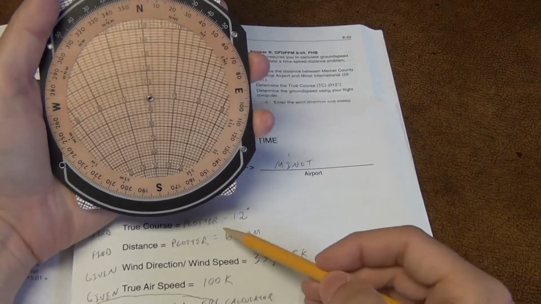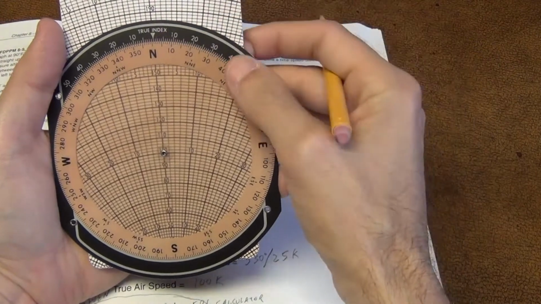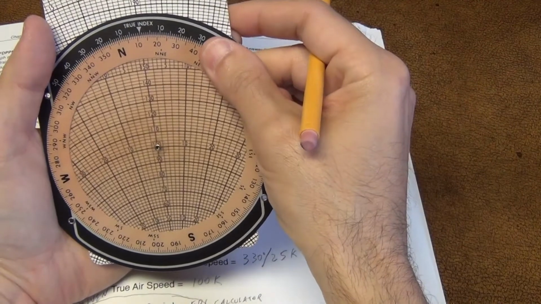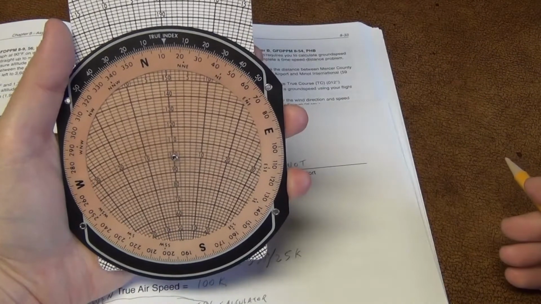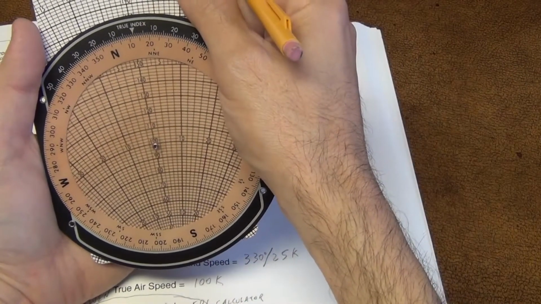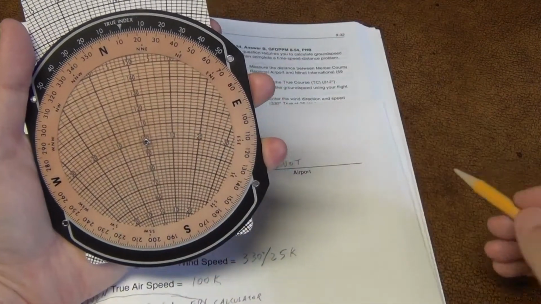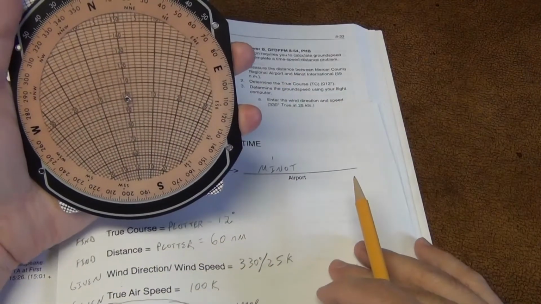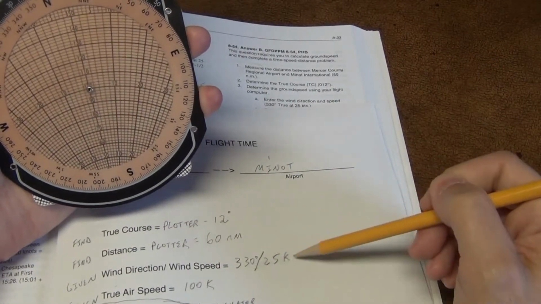First, you look at the true course, which we found to be 12 degrees. So what you do is where it says true index here, you put under true index 12 degrees. Okay, so you have 12 degrees under the true index. Make sure, again, that the 100 arc is under this little hole here. Okay, once you have that, you put 12 degrees here, you go back to your sheet here, and it says that the wind speed is 25 knots.